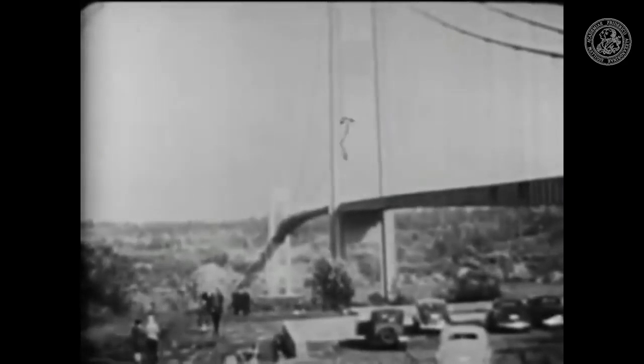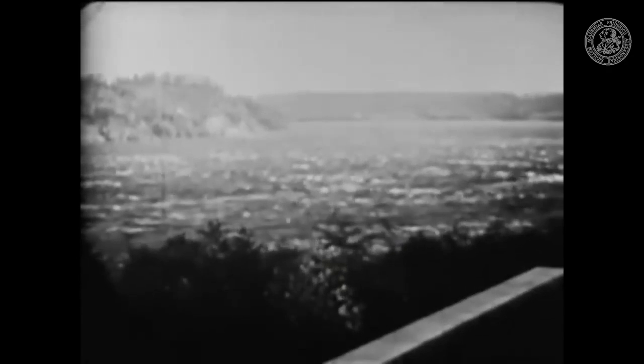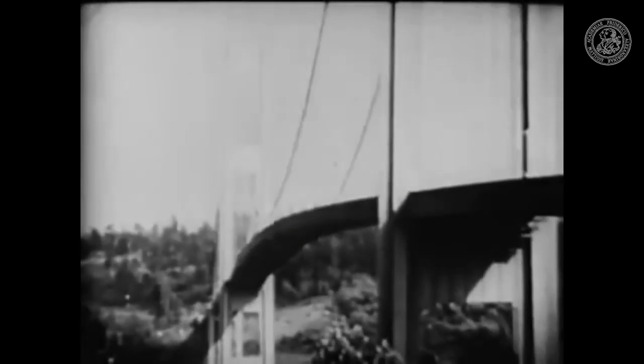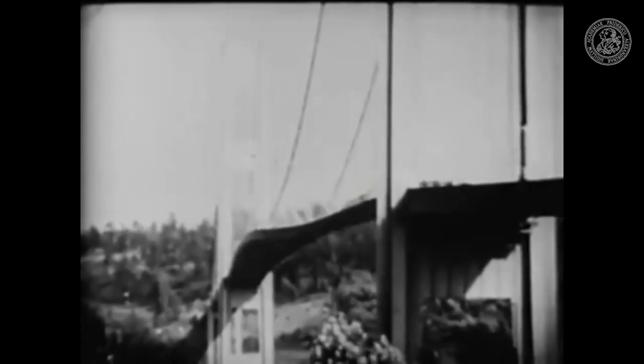Cables of 6,300 wire strands, each 17 inches thick. The bridge gyrates like a nightmare high above the river, twisting, turning, curling.